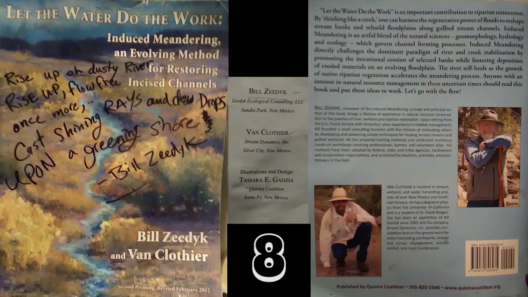The beavers will quickly and persistently replace any missing sticks and mud, frustrating all attempts to repair the structure. Since the goal of induced meandering projects is to further the evolution of incised channels to the non-incised condition, the presence of beavers in an incised system is generally beneficial.